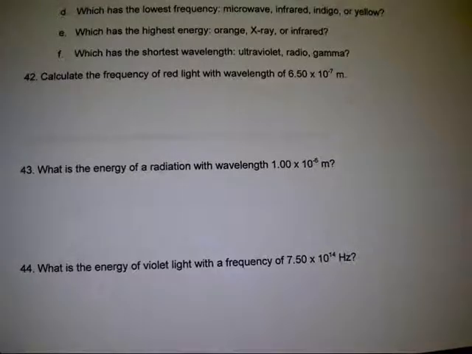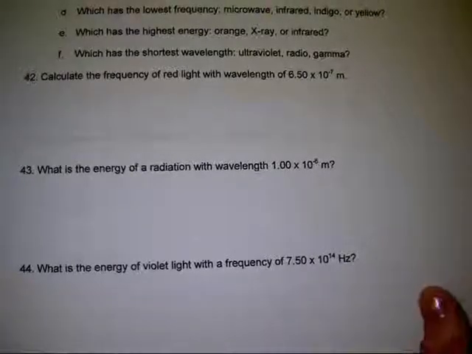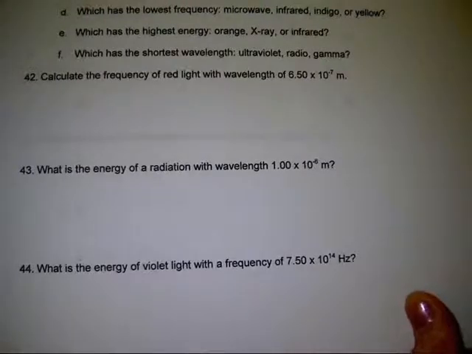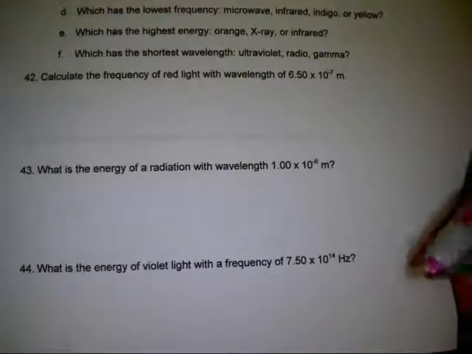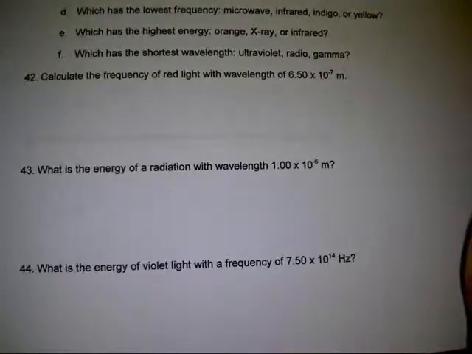Okay, I wanted to make sure that I go over some of the CBA questions that we didn't talk about in class. So I am going to go over some of the stuff that is in the waves and electrons section. I'm going to start with number 42. Calculate the frequency of red light with wavelength of 6.50 times 10 to the negative 7 meters.